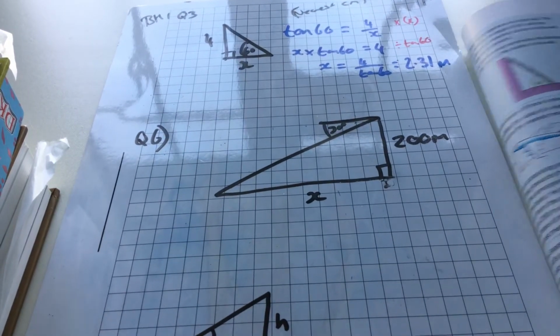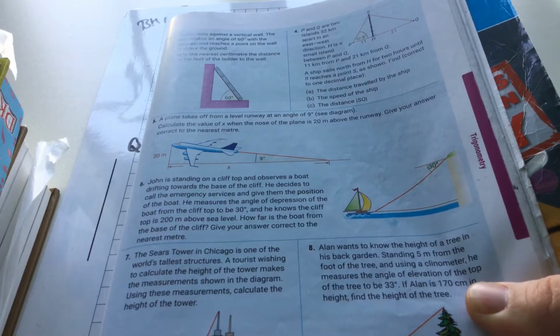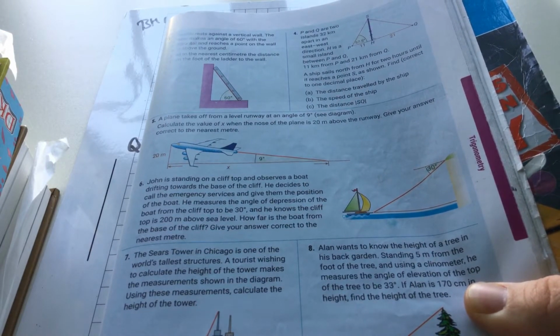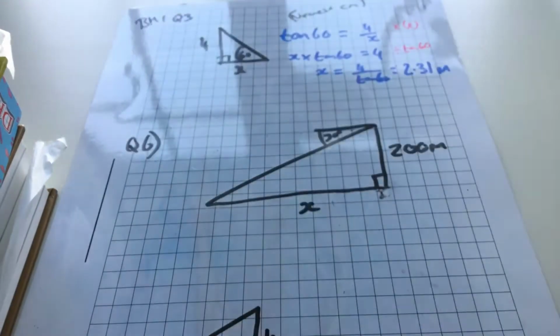Question 6 then is the next one. John is standing on a cliff and observes a boat drifting towards the base of the cliff. He decides to call emergency services and give them the position of the boat. He measured the angle of depression from the boat of the cliff to be 30 degrees, and he knows the cliff is 200 meters above sea level. How far is the boat from the cliff? Give your answer to the nearest meter.